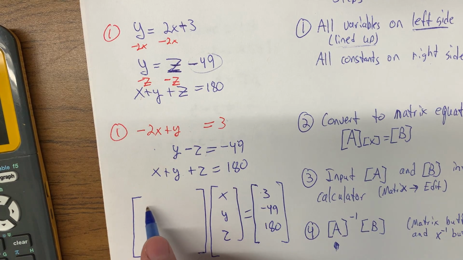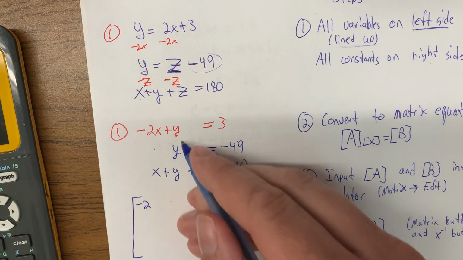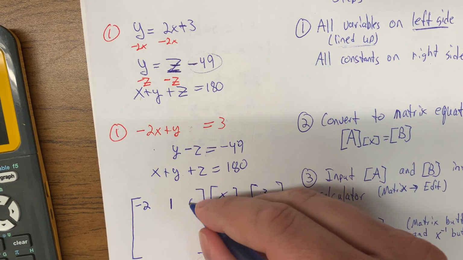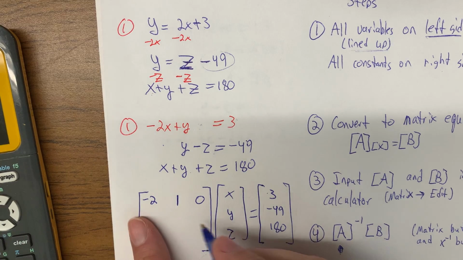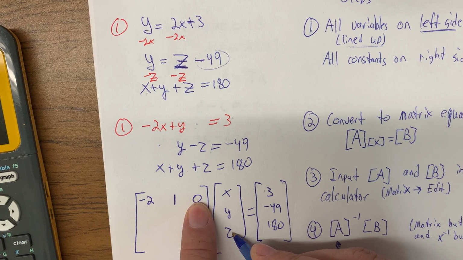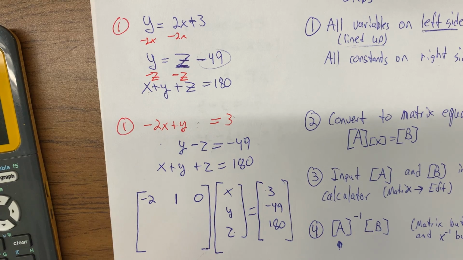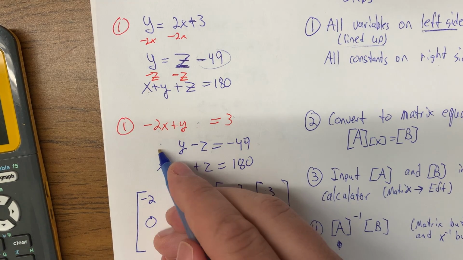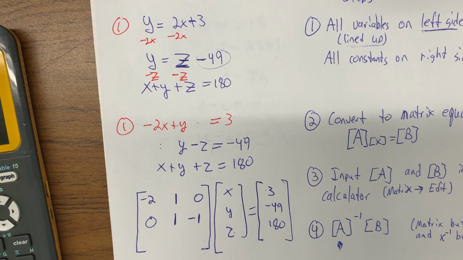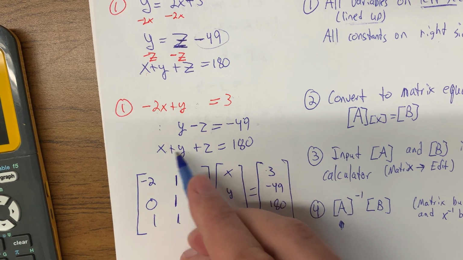So what are the coefficients of x, y, and z for this first equation? Hopefully we see it's negative 2. That's the coefficient of x. The coefficient of y is 1. And there are no z's, so the coefficient of z is 0. Notice when we multiply this row by this column, we will get negative 2x plus 1y plus 0 z's. What are the coefficients for the next line? Hopefully we can see it's 0 x's, 1y, and negative 1 z's. Okay. What are the coefficients for the last line? 1, 1, 1. There's 1x, 1y, 1z.